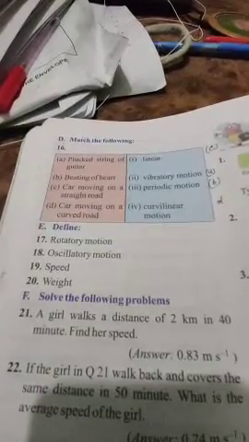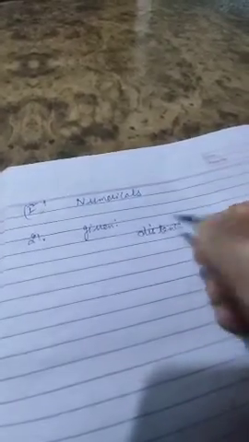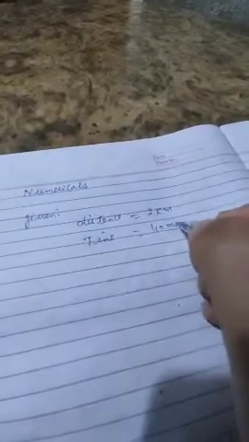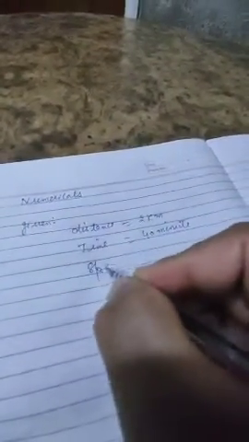Okay, the 21st numerical. It is written, a girl walks a distance of 2 km in 40 minutes. Find her speed. First of all, just write given. Distance is given, and that is 2 kilometer. And then time is given, 40 minutes. And you have to find speed.